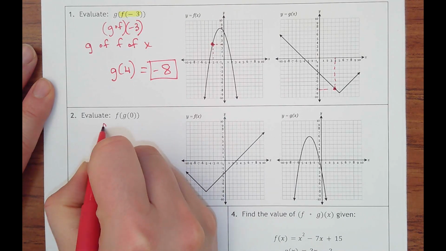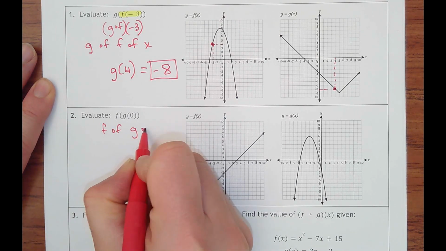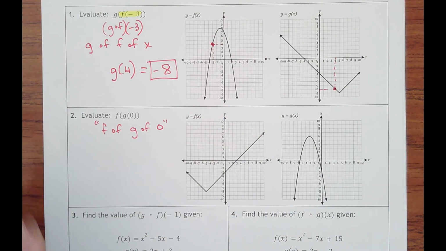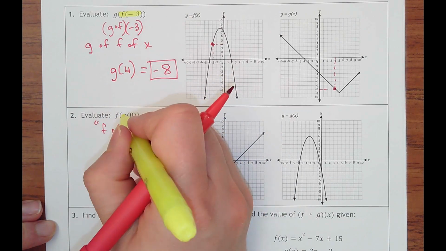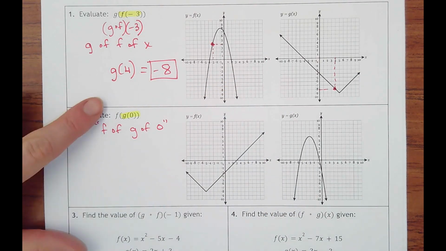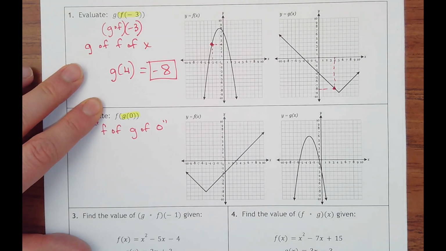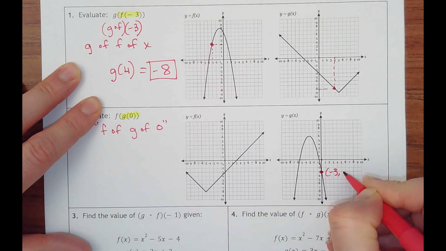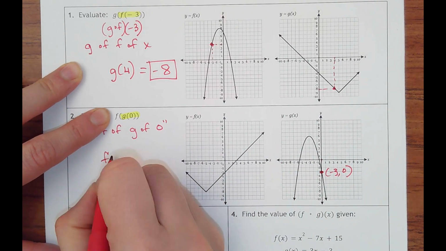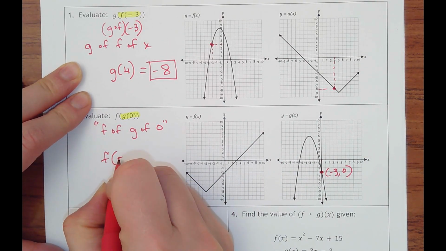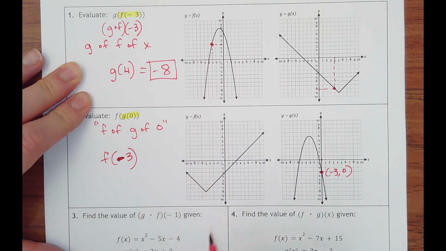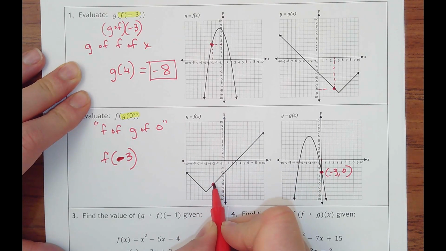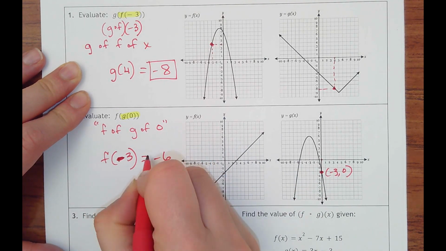Okay, let's try another one. This is F of G of 0 is how you would read that. So what we want to do is find the inner function first, G of 0. So make sure you're going to the second graph, and they might even switch these up on you sometimes. So when X is 0 on this graph, there's a point here at -3. And so then I would say, okay, I want to find F of -3. So then I would come over to this graph, and when X is -3, I see a point here at -6 would be my final answer.